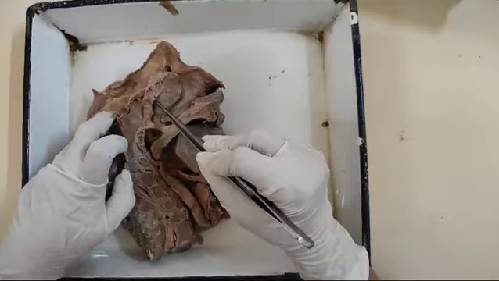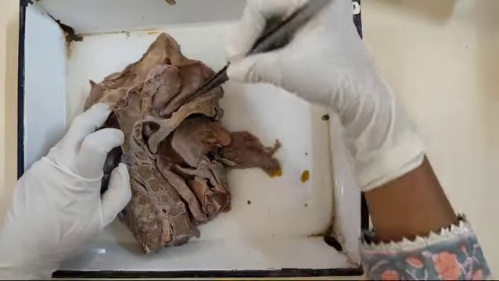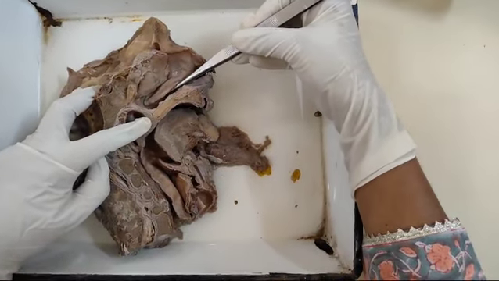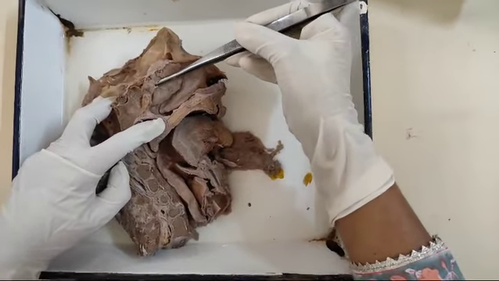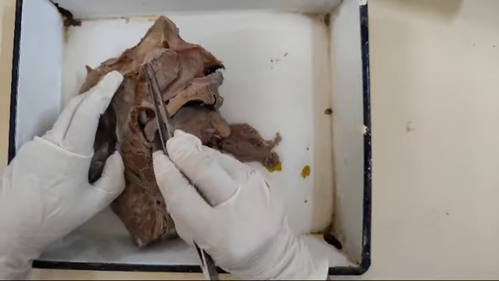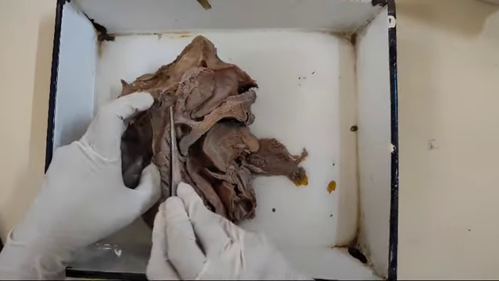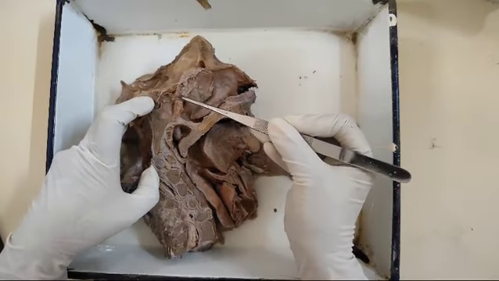The spaces beneath the concha are called meatus. So below the inferior concha, we will see inferior meatus, middle meatus and superior meatus. Above this region, we will see the supreme meatus, into which our sphenoidal air sinus is draining. Can you see that? There is an opening here into the supreme meatus, above the superior concha.